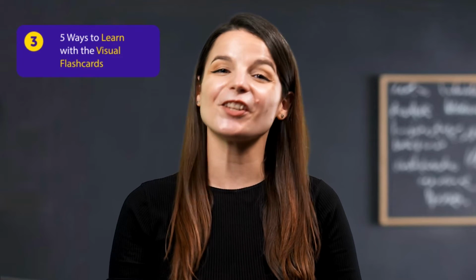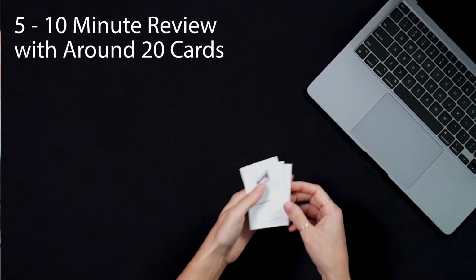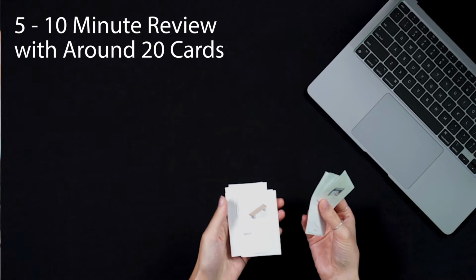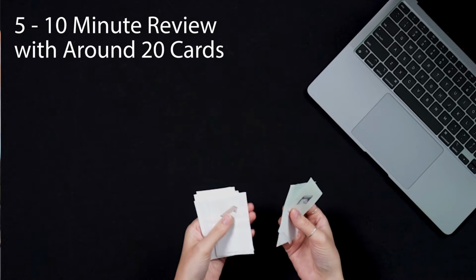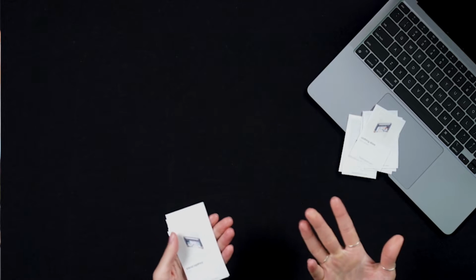5 ways to learn with the visual flashcards. Once you've downloaded and printed the flashcards, here's what you can do. 1. Set aside 5 to 10 minutes and pick out 20 cards. Spend the first half reviewing the cards and the second half testing yourself on the meanings. 2. For the words that you struggle with, keep them in a separate pile. That way, you can focus on just the hard words and skip the ones you know. 3. Since the words are separated across 60 topics, you can focus on one topic at a time and keep at it until you're done with all 60 topics.